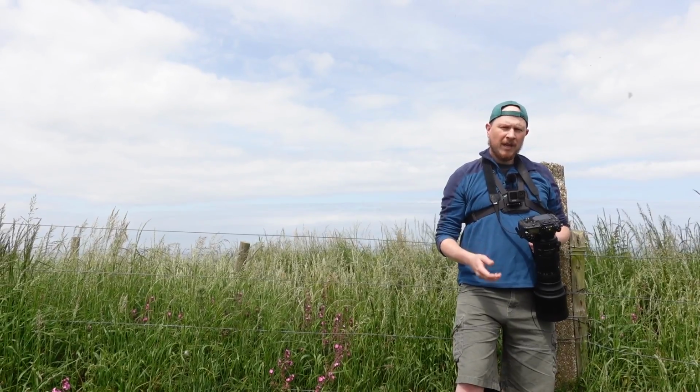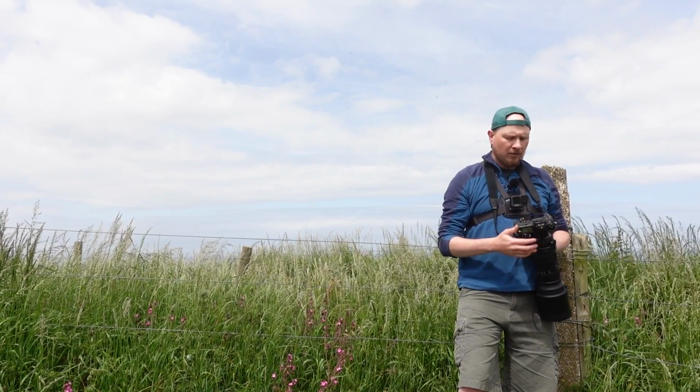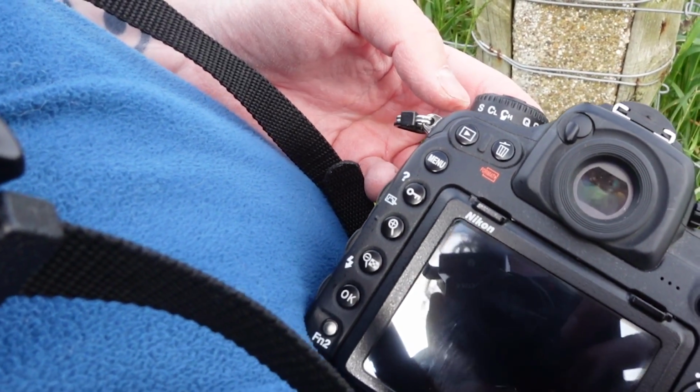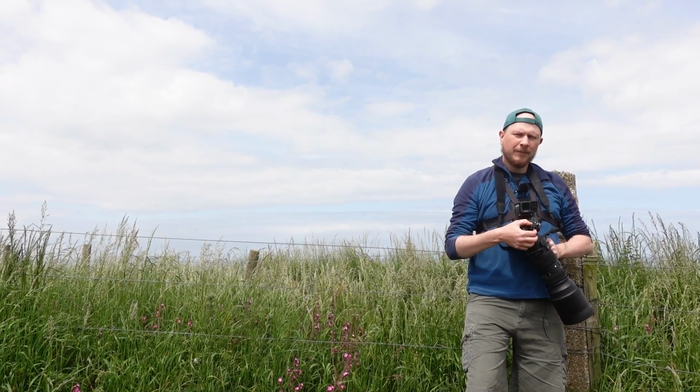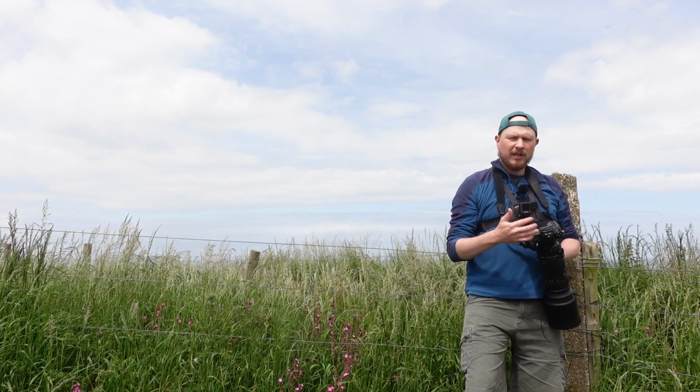For bird photography, I always tend to use continuous low or continuous high burst modes. You can find those on this dial here. CL would be continuous low, CH continuous high. So that's going to take a succession of shots as quickly as it can process the images.